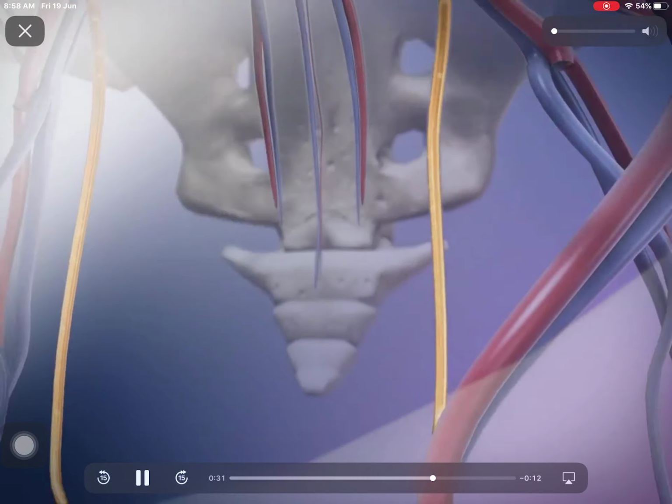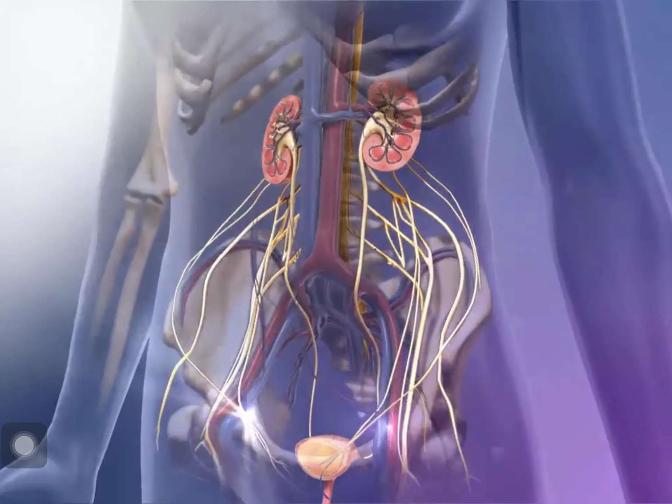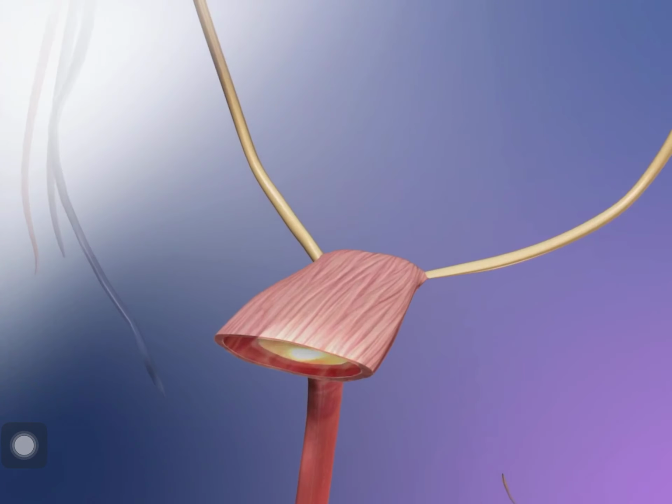Urine moves through the ureters to the bladder. As the bladder fills, interactions with the brain and nerves contract and relax muscular structures, and urine is pushed out through the urethra in a process called micturition.